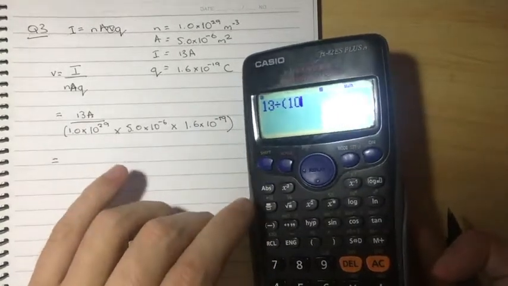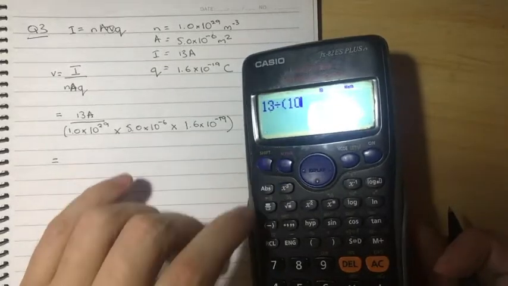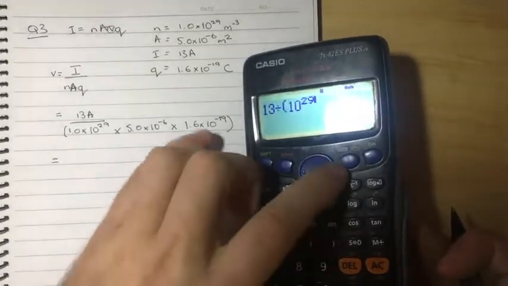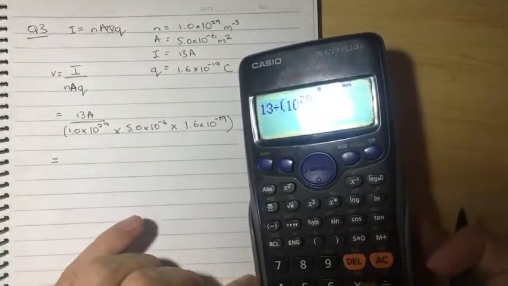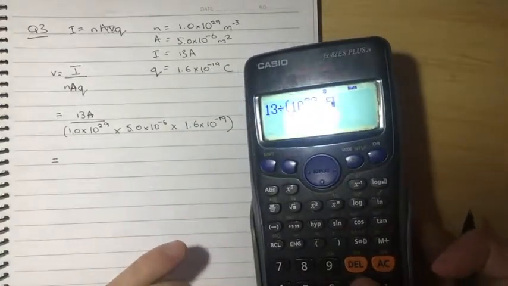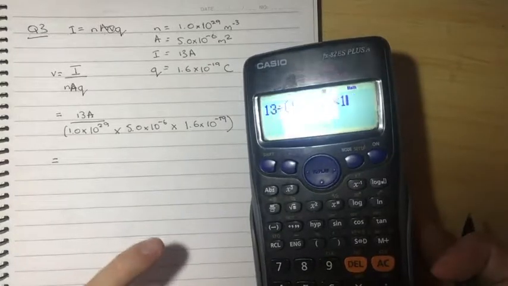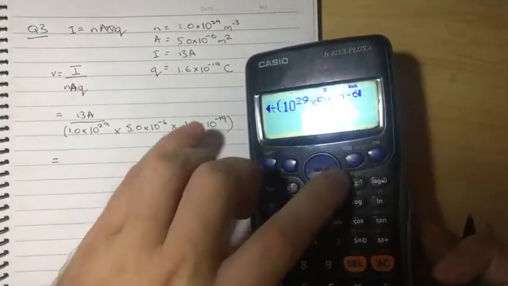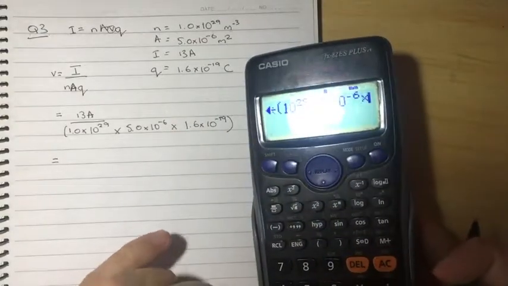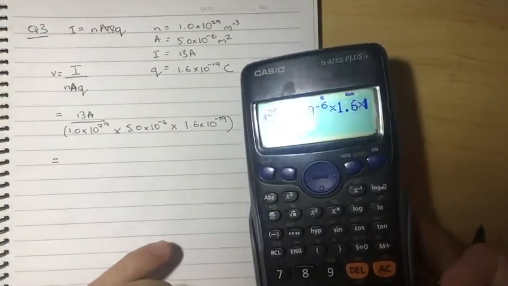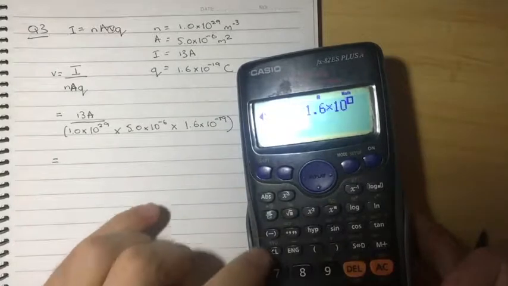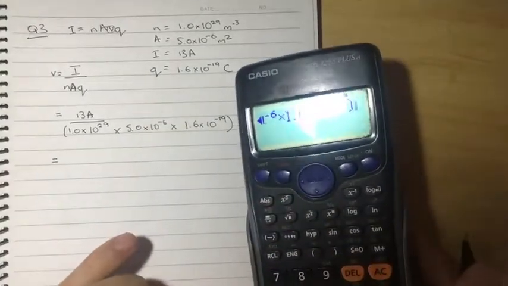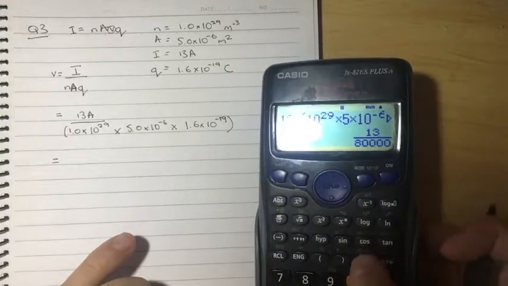We don't want shift, we want 10 to the 29, there we go. Times by 5, we don't need to put in the 0.0, times 10, and then minus 6, and then times 1.6 times 10, and then again minus 19, and close brackets, and that should in theory give us our answer.